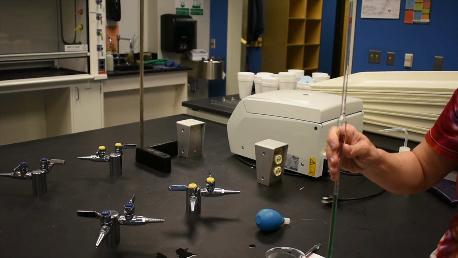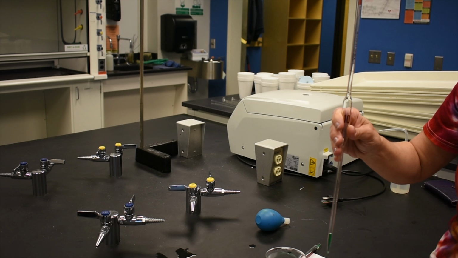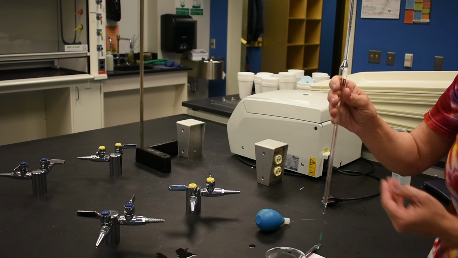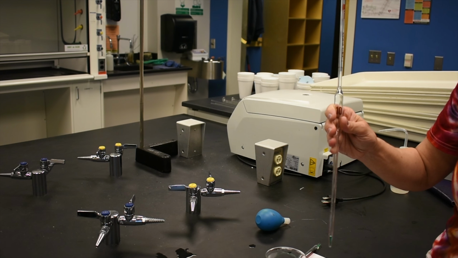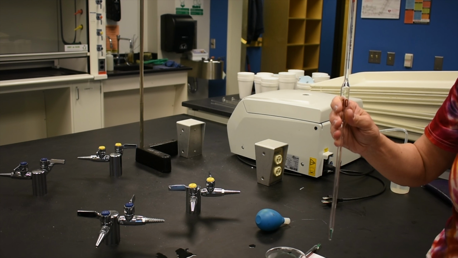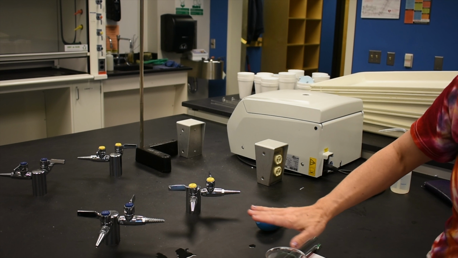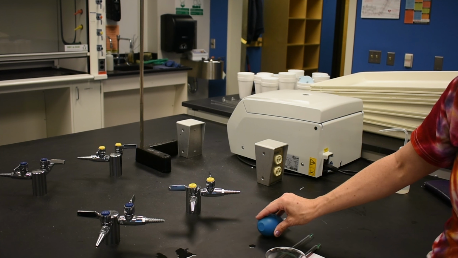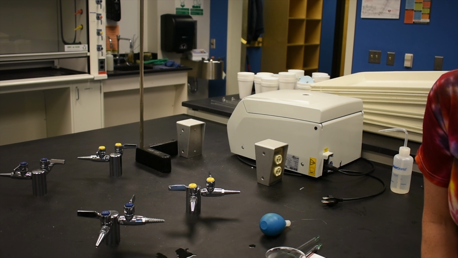And again, once the solution has drained out, you should notice that there's a little bit of solution remaining in the tip of the pipette. This is exactly how it should be. So when the solution has drained to that point, you are finished. You set your pipette down. You will clean everything out, return everything to where you got it, and that will conclude our video about volumetric pipettes.